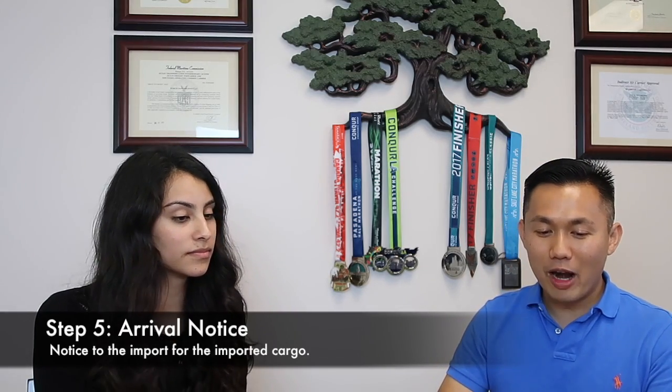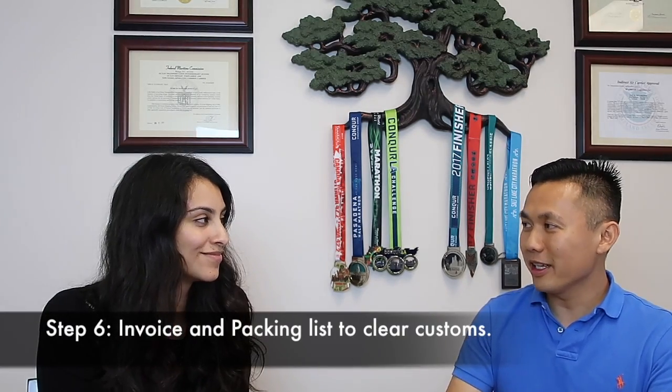For the arrival notice, I'll let Daisy explain because Daisy handles arrival notices every single day. Basically, the arrival notice is a basic alert for the customer that states the cargo details, such as the weight, the commodity, the carton count, and the ETA to the US. Invoice and packing list, you might as well just explain that.